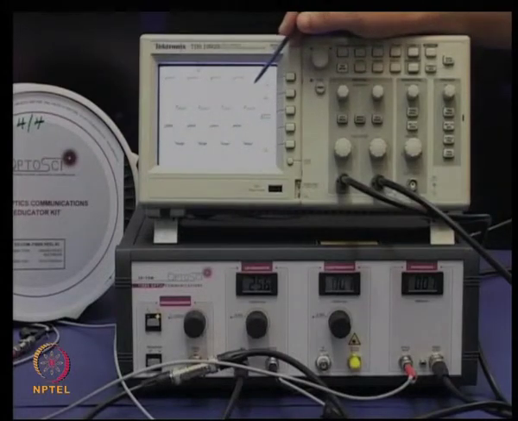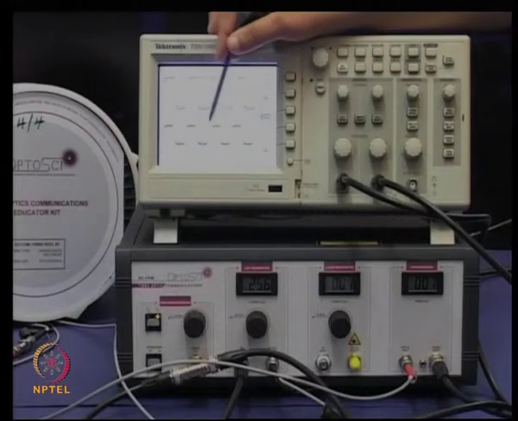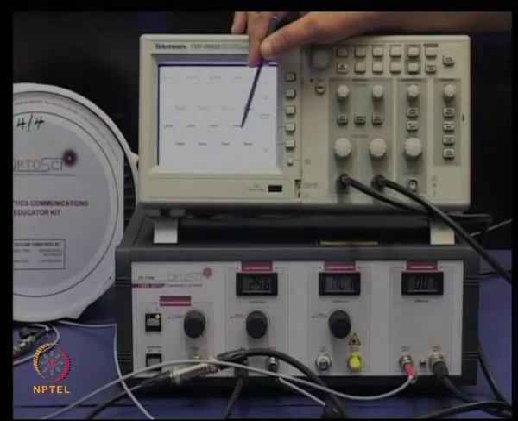Here we can see the rise time of the received signal is much higher than that of the transmitted.